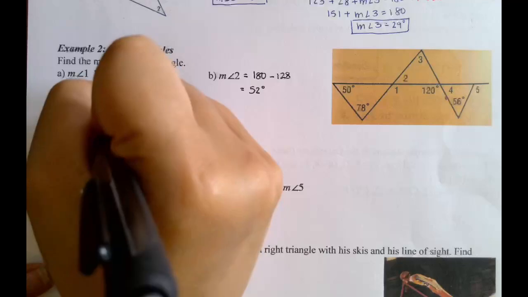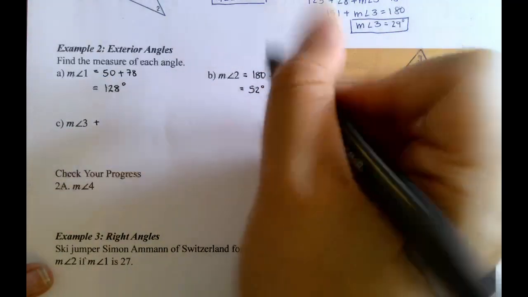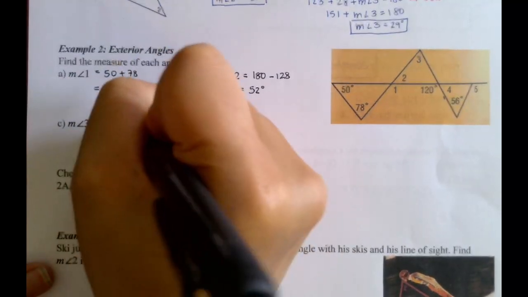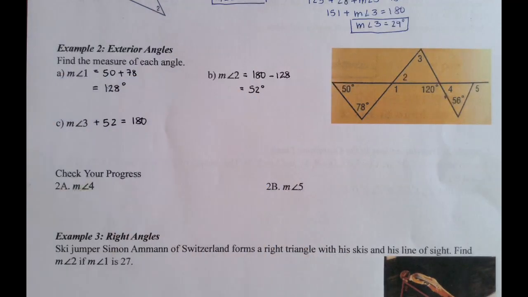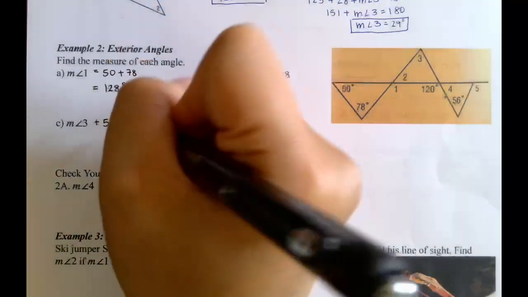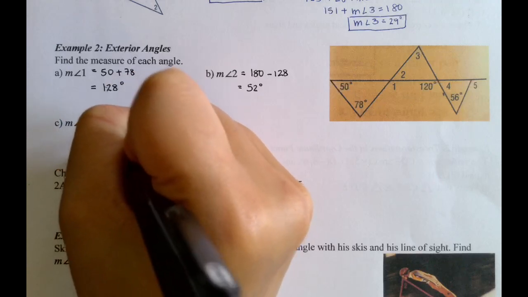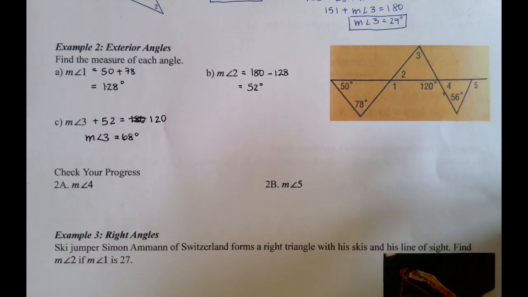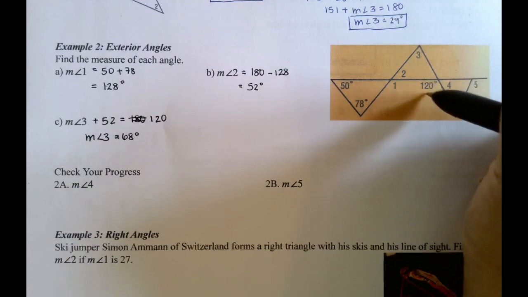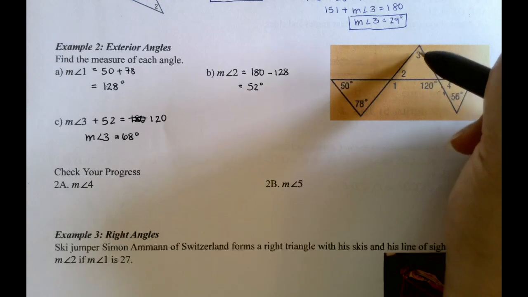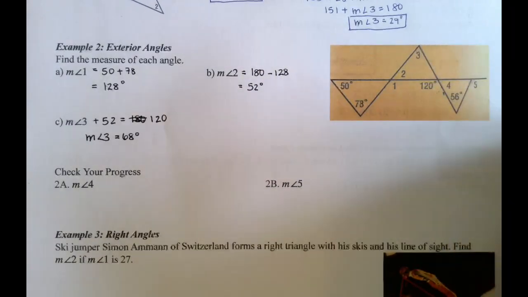So angle 3 plus angle 2, which is 52, should equal 120. 120 minus the 52 will give us 68, so the measure of angle 3 here is 68 degrees. Again, we're using the exterior angle theorem: the exterior angle equals the sum of the other two remote interior angles.